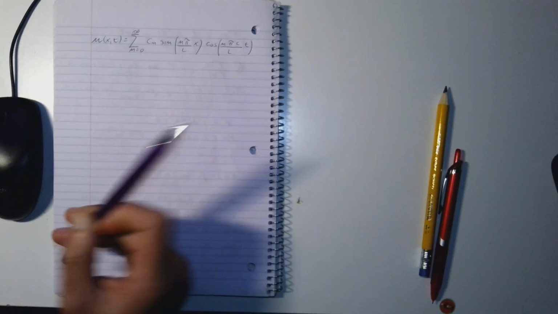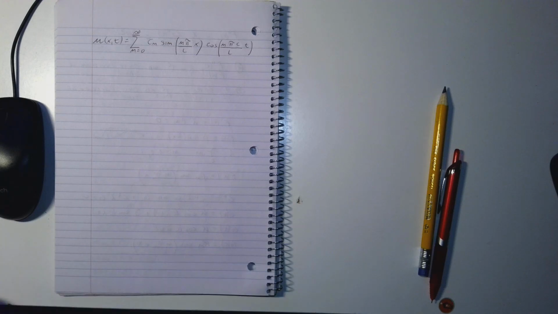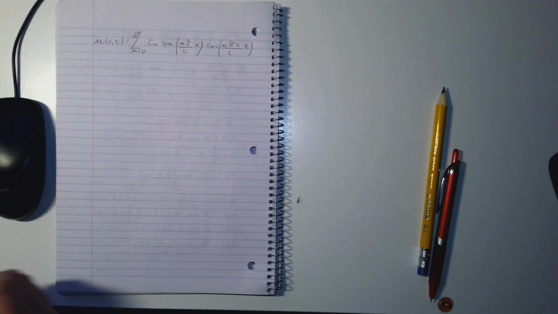So this C is the square root of the ratio between the tension and the linear dimension. So of course the solution depends on how much tension you have on the string and what type of string you have, like the material of the string.